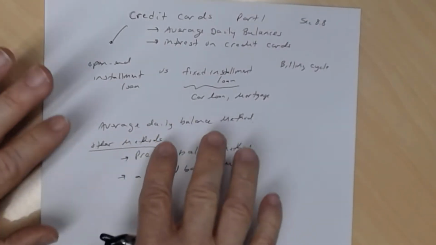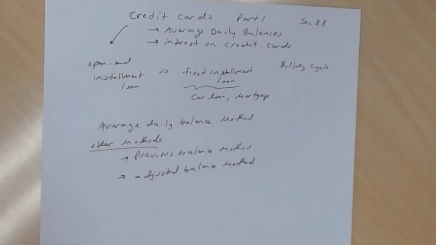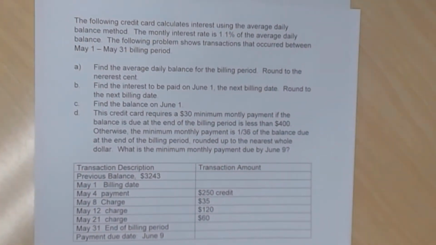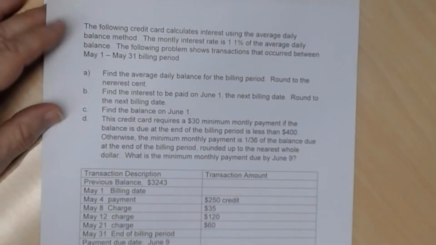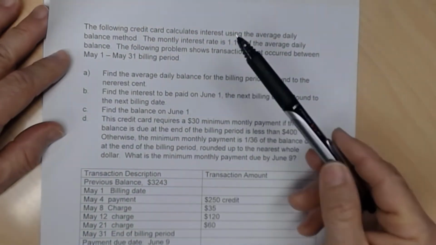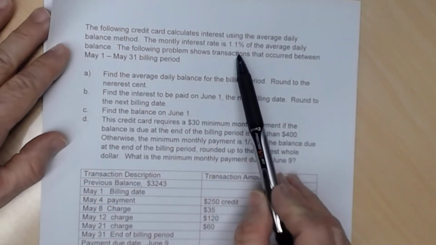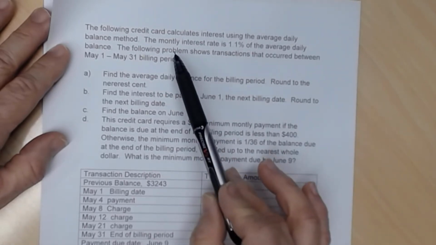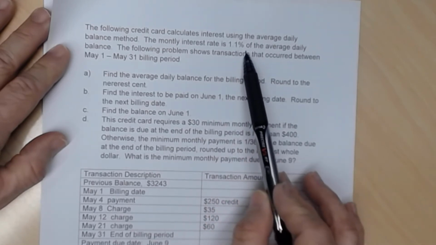Okay, so let's talk about how to use this. In Canvas, one of the things you had to download was this example. The problem says: the following credit card calculates interest using the average daily balance method. The monthly interest rate is 1.1%.